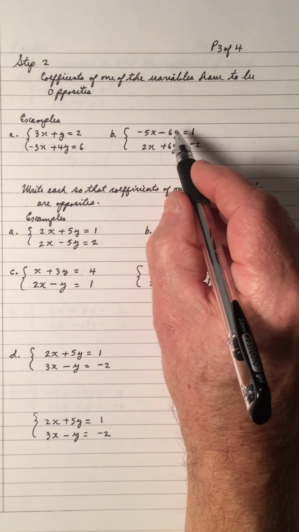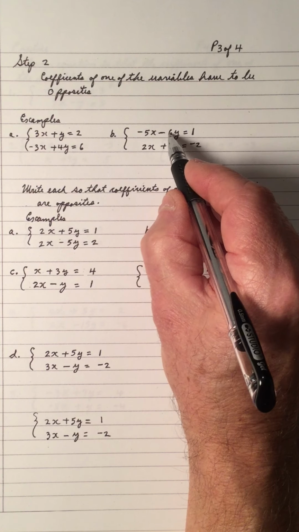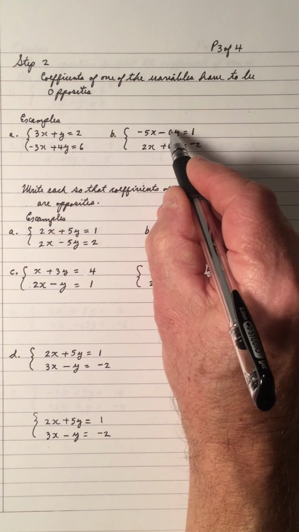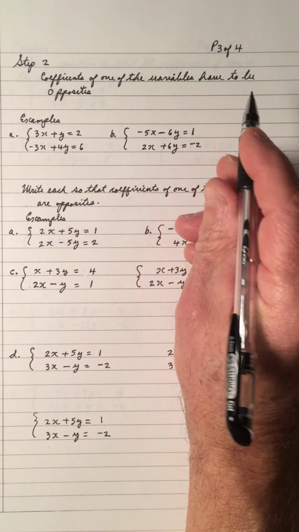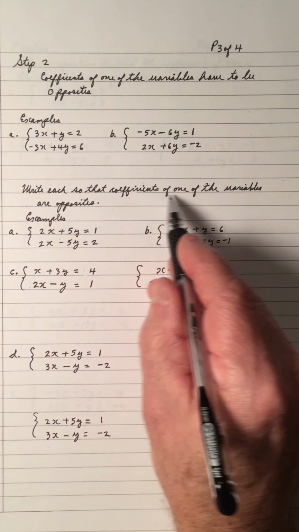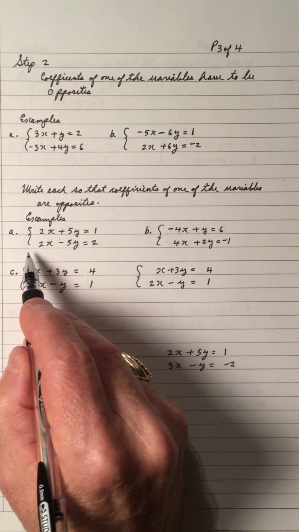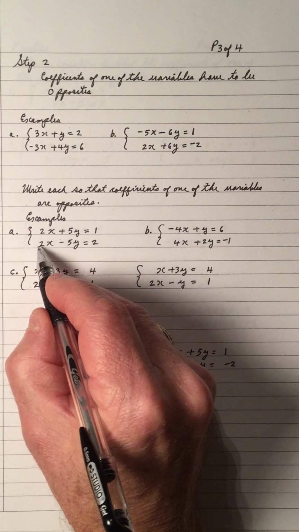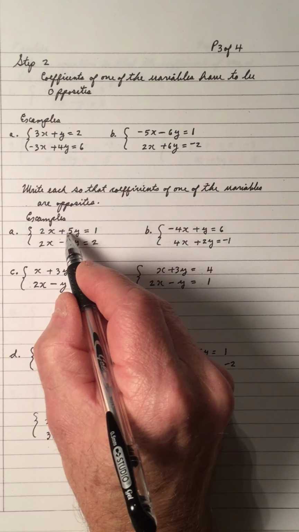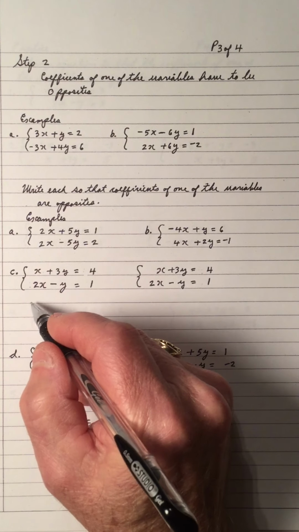Notice over here, this is a negative 5 and 2, they're not opposites, but negative 6 and plus 6, the y coefficients are opposites. So let's do a bit of practice. Write each so that the coefficients of one of the variables are opposites. Let's look at this one. I have 2 and 2, they're not opposites. 5 and negative 5. So we don't have to do anything, they're already opposites.